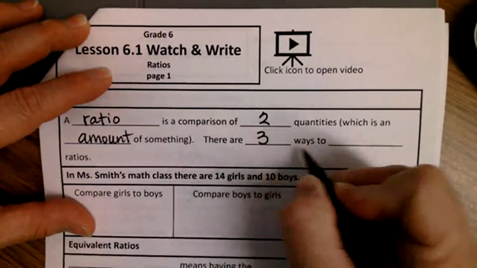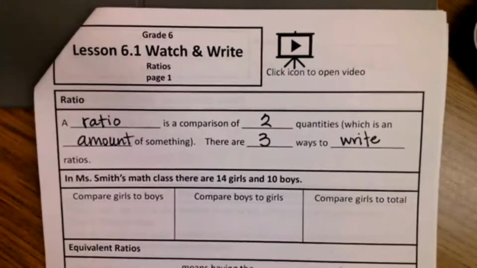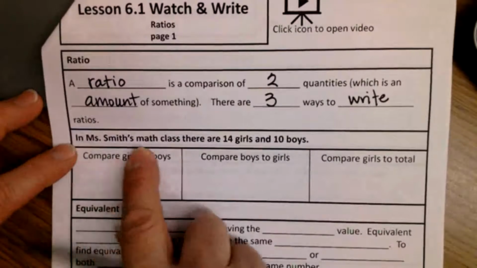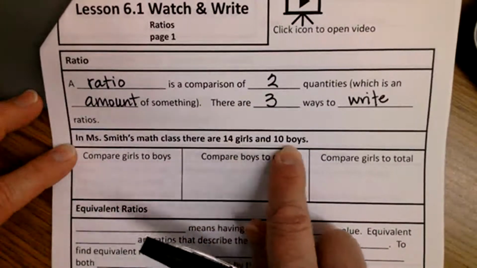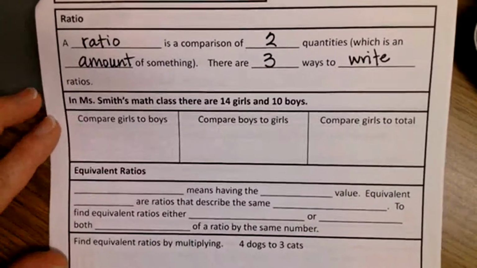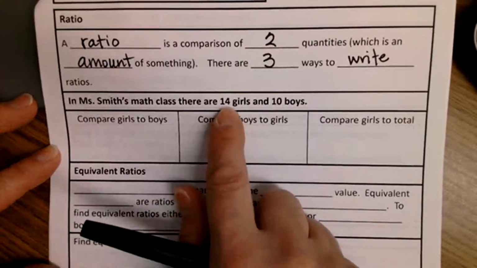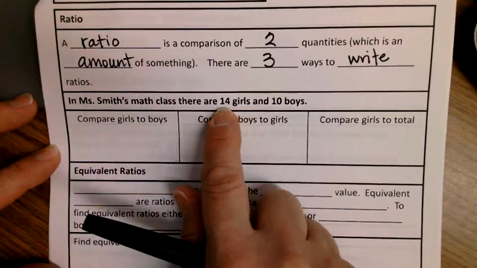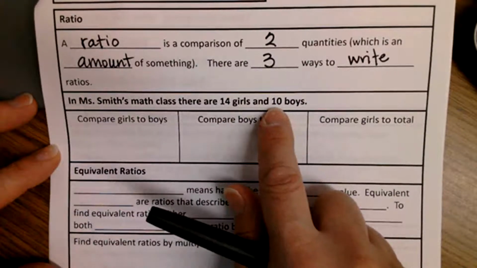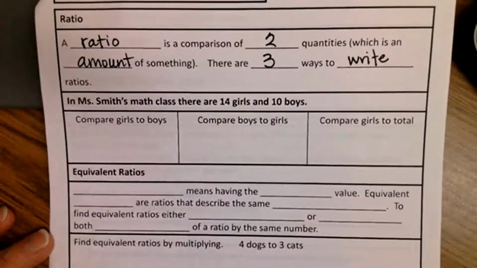And there are 3 ways to write ratios, okay? And we're going to look at that first. Just how do you write ratios, okay? So in my class, there are 14 girls and 10 boys. And we're going to use this example to show the 3 ways that you can write a ratio. And remember, we're comparing quantities. And the quantity of girls, or the amount of girls, is 14. And the quantity of boys, or the amount of boys, is 10. We're going to compare those by writing a ratio.